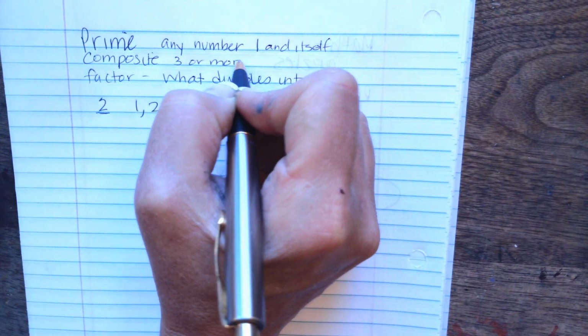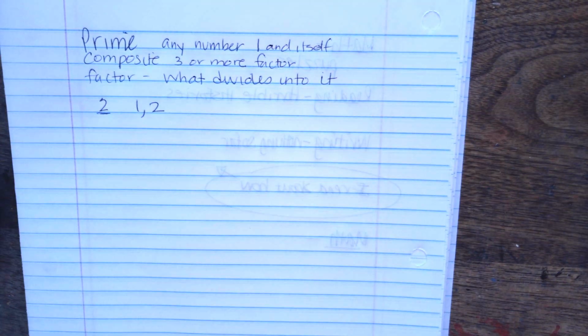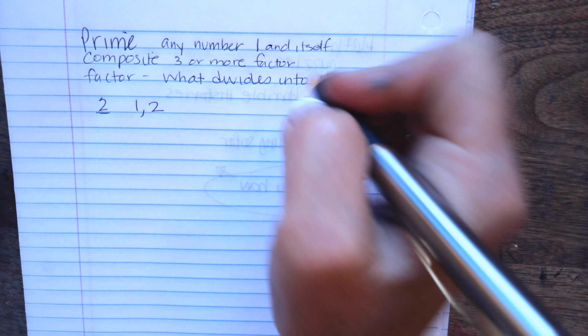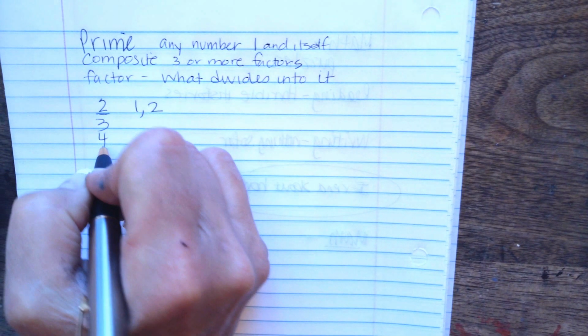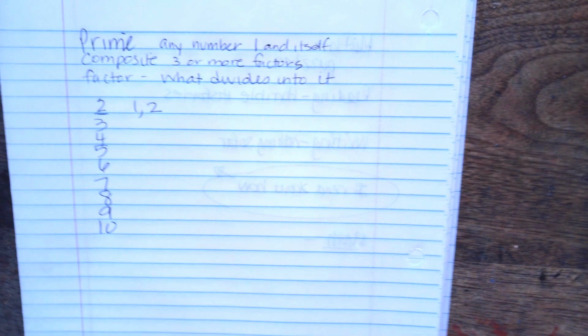So an example would be something like 1. Can you divide 1 by itself? No, so it has to have 3 or more. So 1, 2, 3, 4, 5. Let's take a look at these numbers. We'll just do 1 to 10.